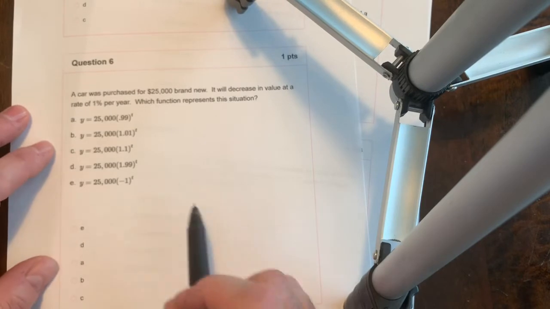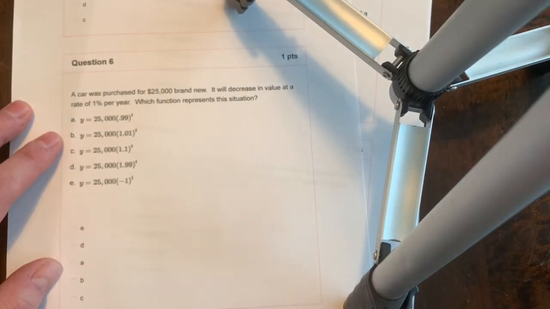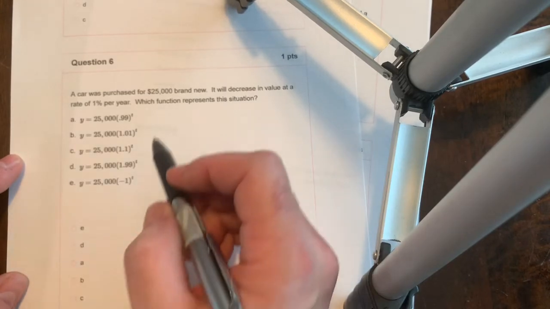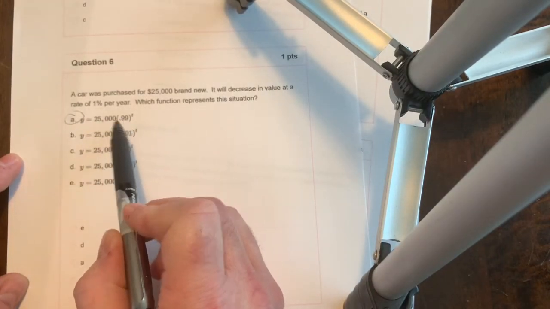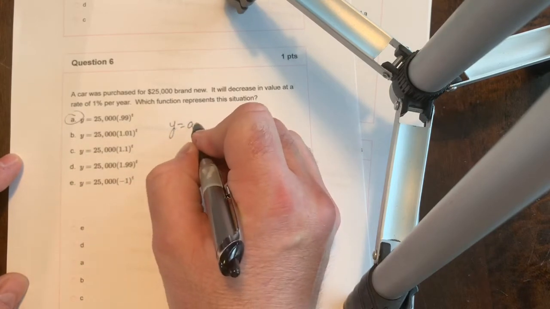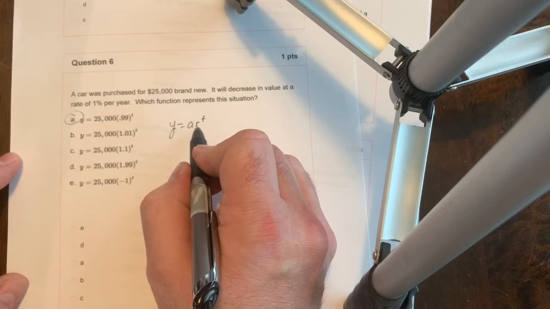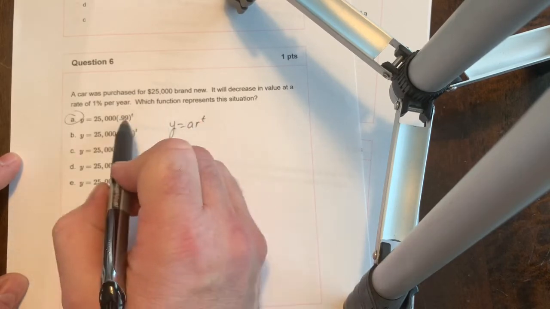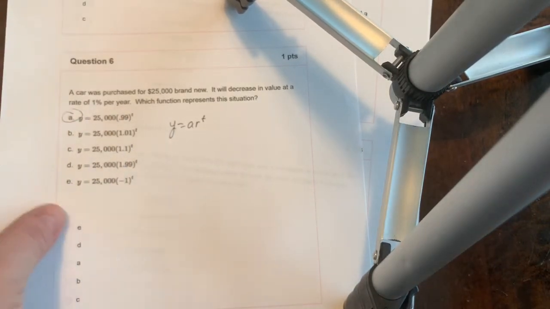Number 6, you're buying a car for $25,000. It's going to decrease in value. The big key here is if I have 100% value and it's going to decrease 1%, that means it's worth 99% now. So you'll notice letter A here is the only one that deals with 99%. They all have the form of y = a·r^t, if you remember. A is your initial amount and r is your rate. We're using 99% because it lost a percent of value. So this would be the appropriate formula for that problem.